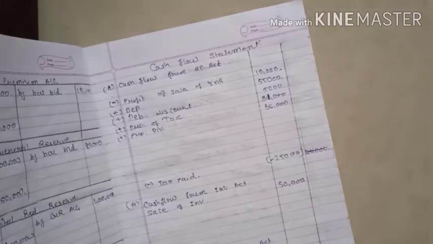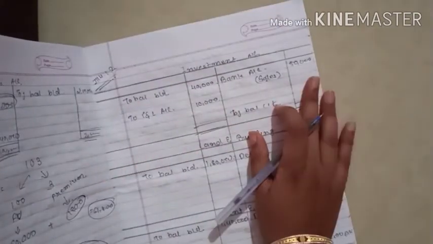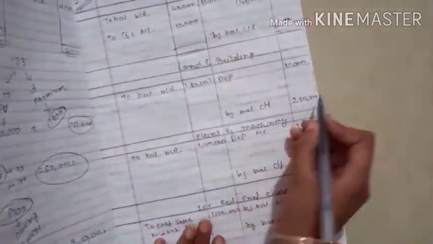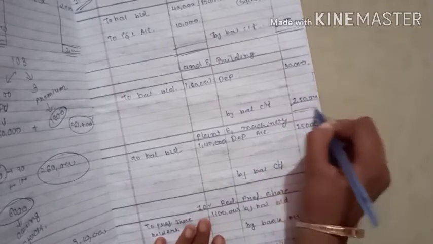Then we are going to start with the balance sheet. First is the redeemable preference share, which we will redeem. Then equity share capital, 1 lakh newly issued, so it will automatically increase by 1 lakh and become 3 lakh by issuing the new bonus shares. That is, no cash transaction will be there. Sorry, we have to close the accounts before we start, so let's close the accounts.